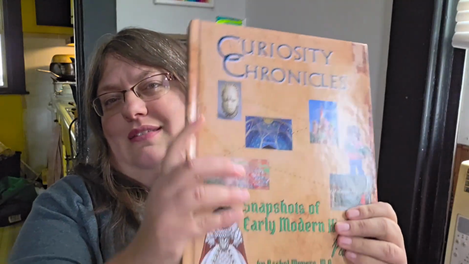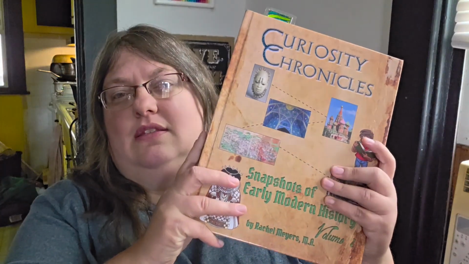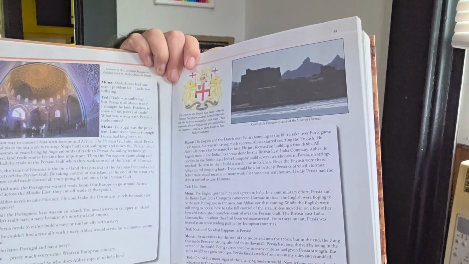It comes with the textbook. Well, it says it's not really a textbook. It's more like the stories, because Curiosity Chronicles is told in stories. So this tells you, Ted says this, Mona says this, Ted says this, Mona says this. You can read it out loud if you want to, with or without voices.